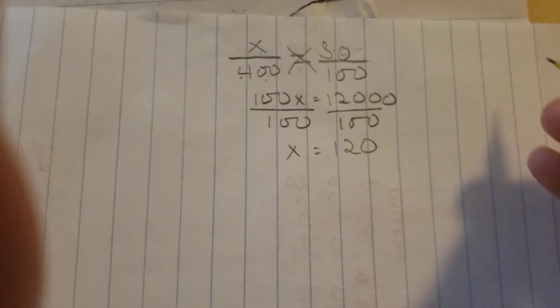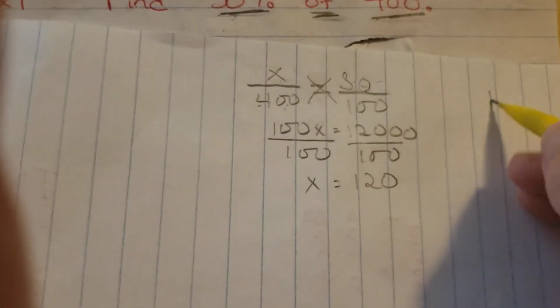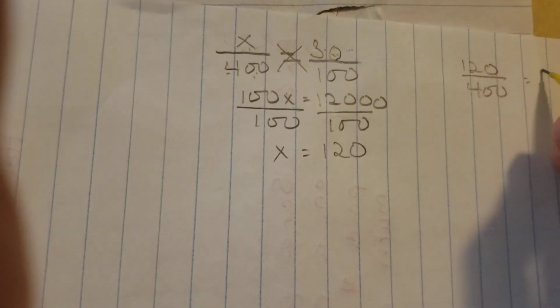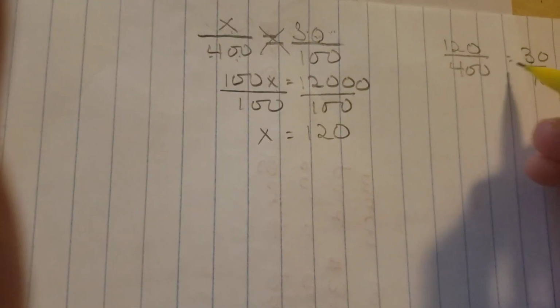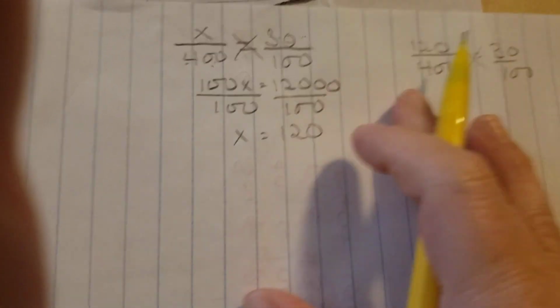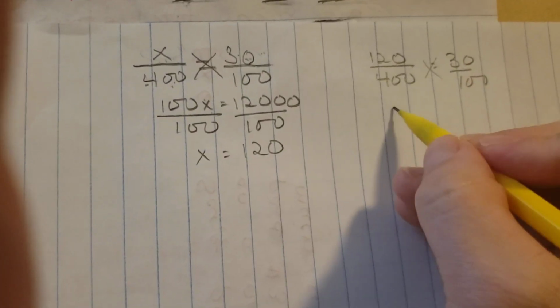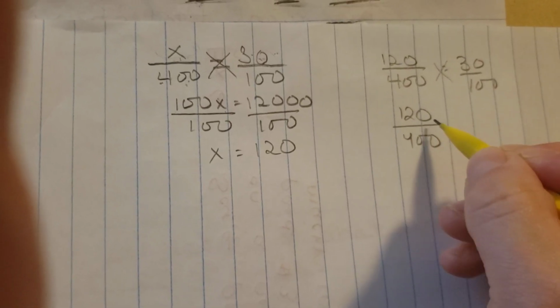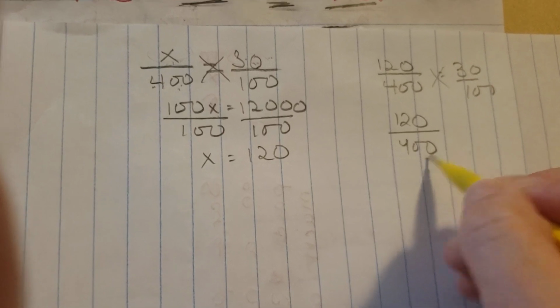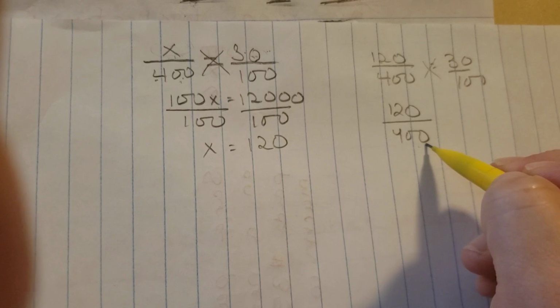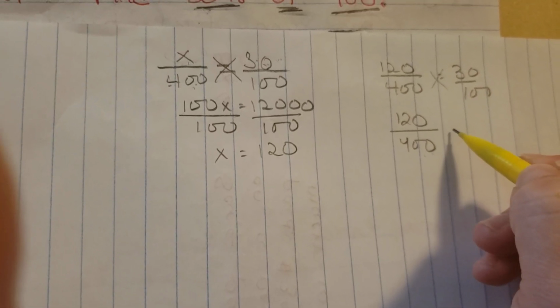Now we can check ourselves. We can check ourselves by changing the variable to 120 and put it over 400. Now there's two ways we could do this. Actually there's probably more than two ways, but we could cross multiply if we wanted to check and see if we get the same number when we cross multiply, or we could figure out what the percent is if I do 120 divided by 400. And if you do that, you will get 30%. So that way, there's two different ways I can prove if my answer is right.